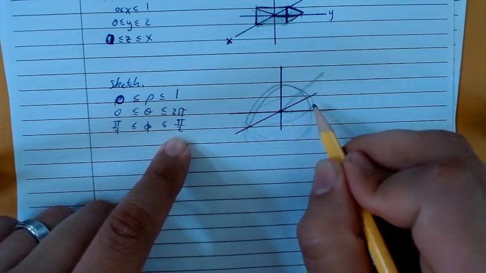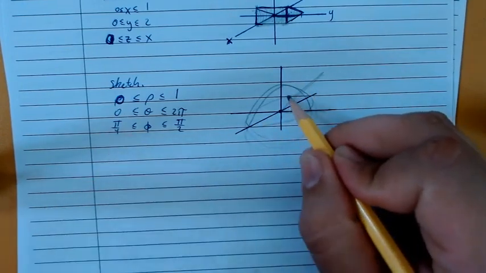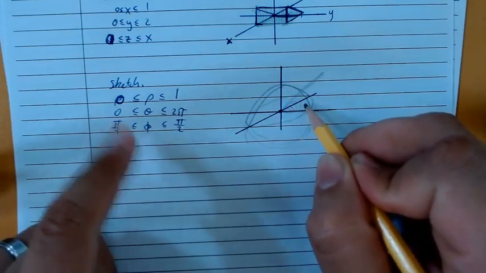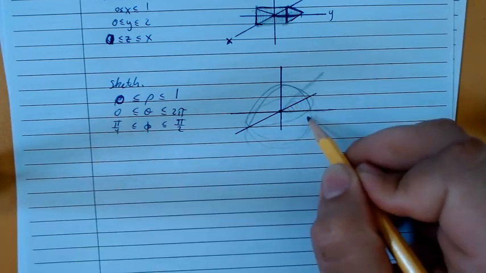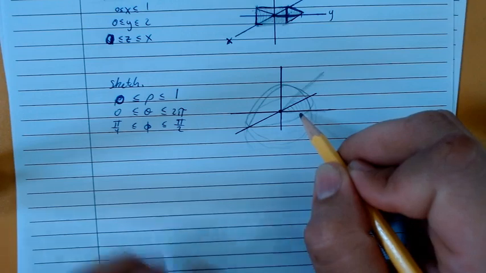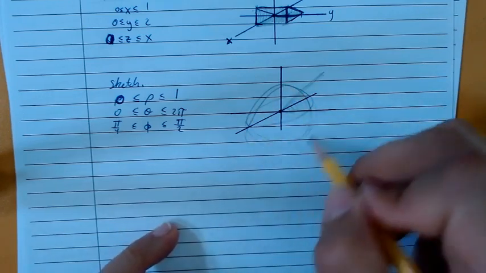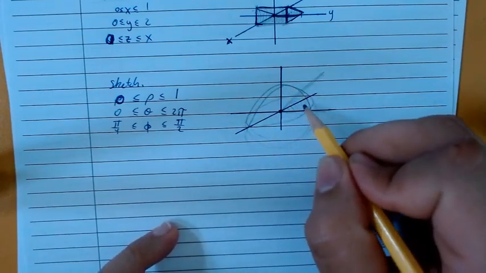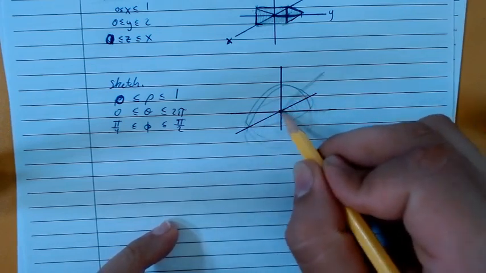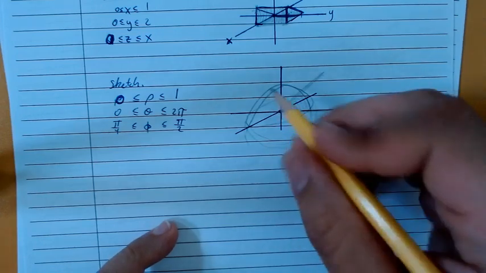But again, keeping it easy on myself. So I don't want up here. I just want this part between pi over 4 and pi over 2. So what that means is I want to stay inside of this unit sphere. I want to go all the way around inside of this unit sphere. However, I don't want to take this part.